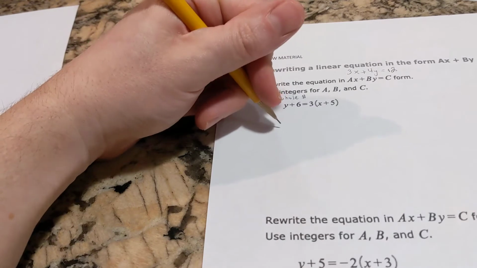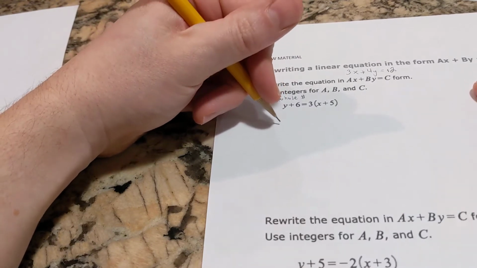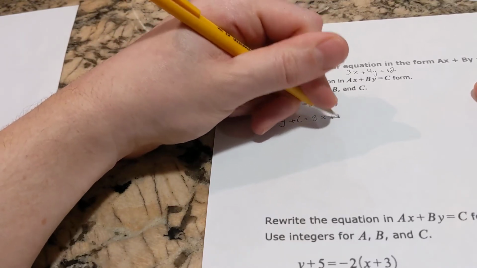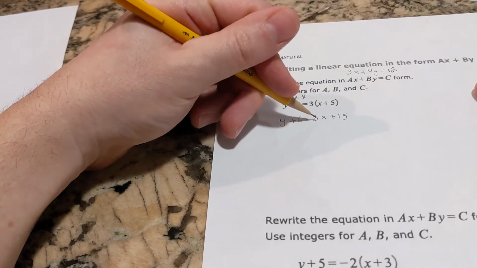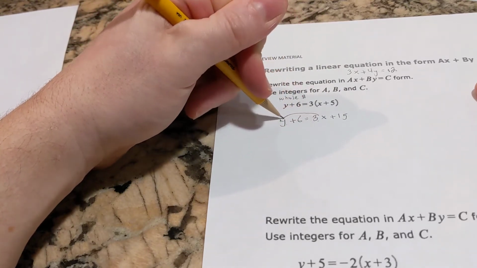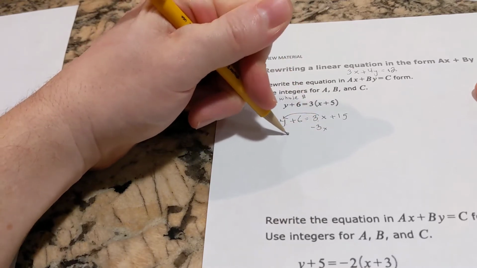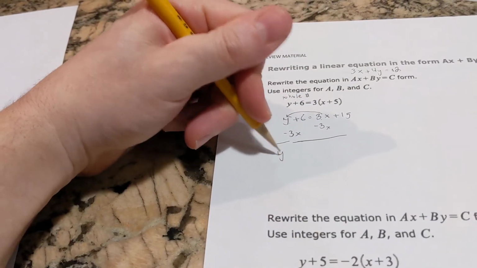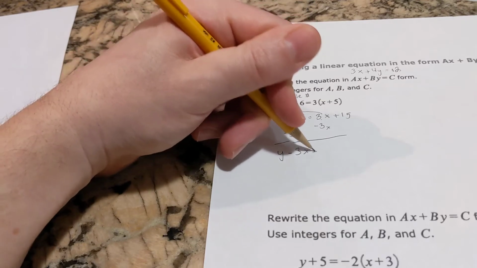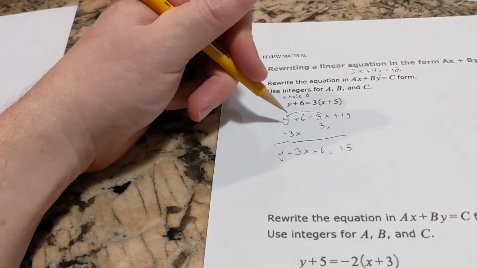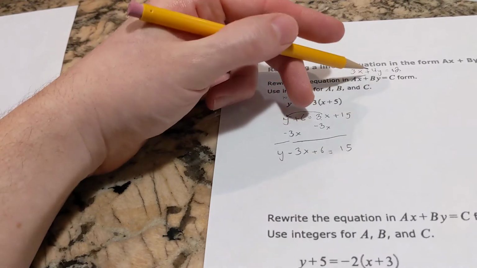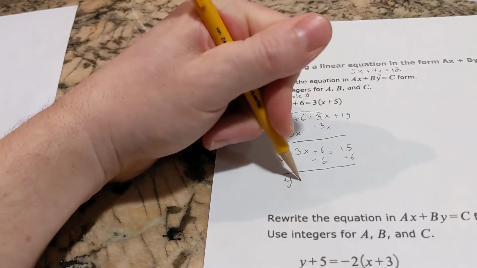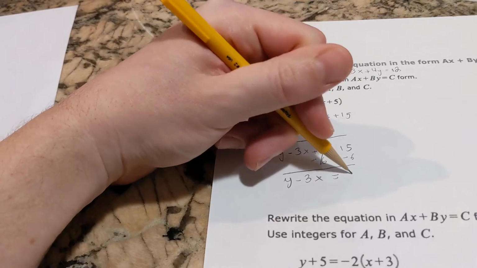Okay, so here's how this works. And we've gone through this before, this should just be review. So we're gonna go y plus 6 equals 3x plus 15, just distribute out. We want to get the x and y's together on the same side, so I'm gonna bring that over here by subtracting 3x. We have y minus 3x plus 6 equals 15. Again, we want the x and y on the same side, and we want the constant alone, so I'm going to bring that 6 to the other side. So y minus 3x equals 9.